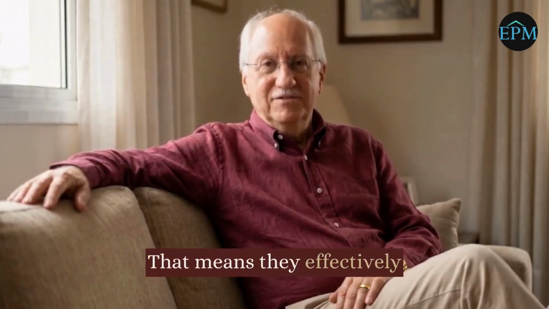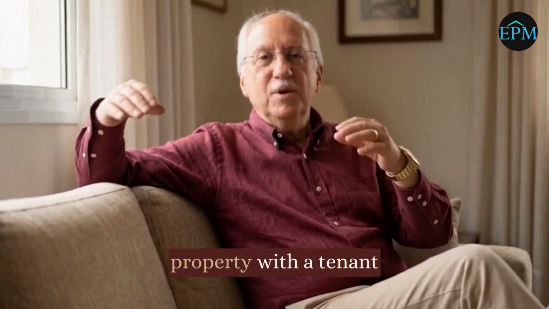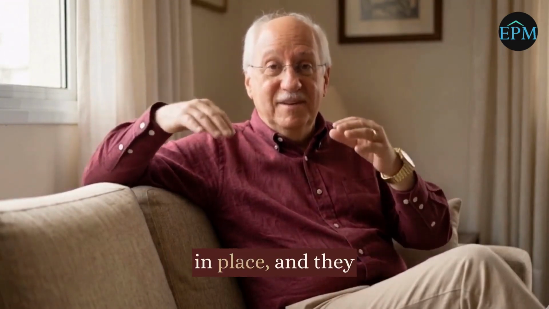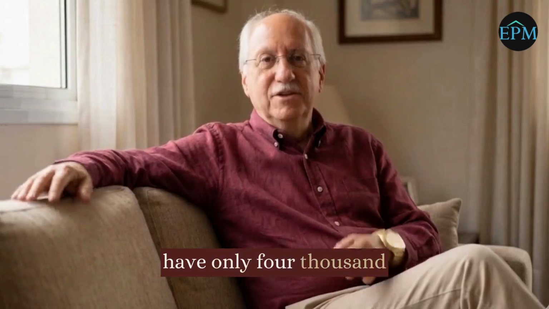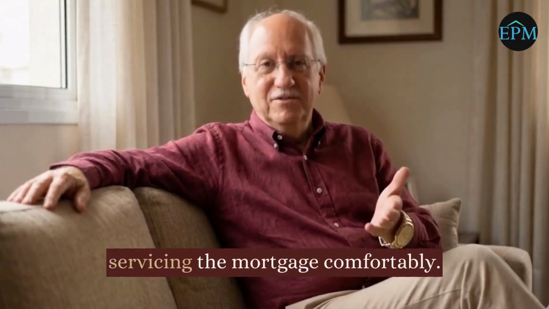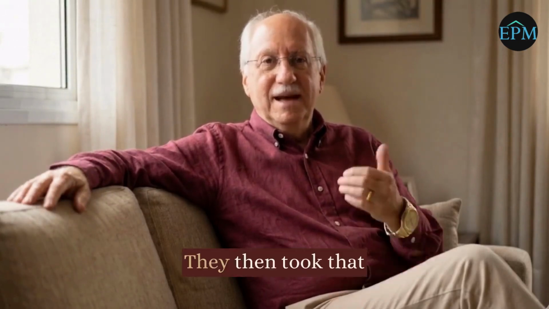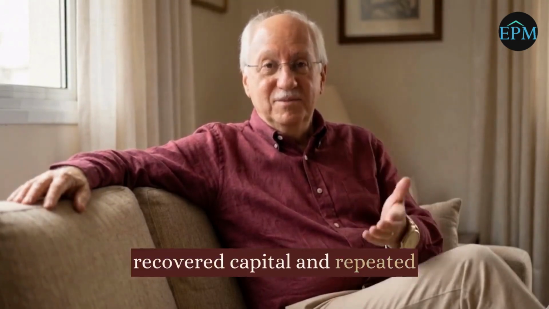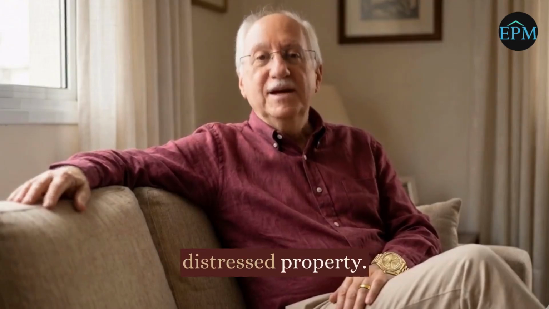That means they effectively have a performing rental property with a tenant in place, and they have only $4,000 of their own money still sitting in the deal. The rental income is servicing the mortgage comfortably. They then took that recovered capital and repeated the process with another distressed property.